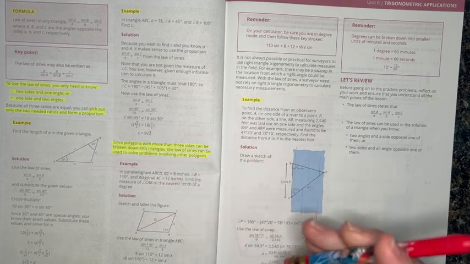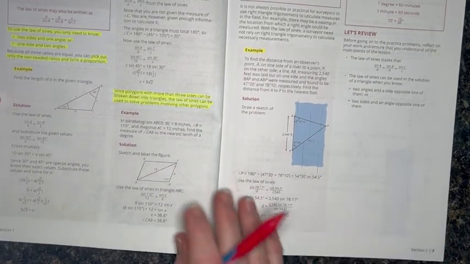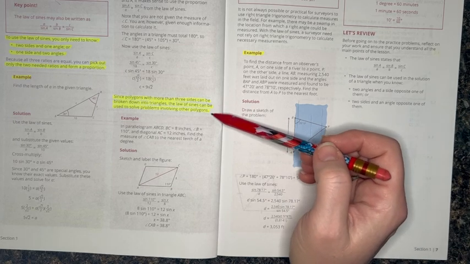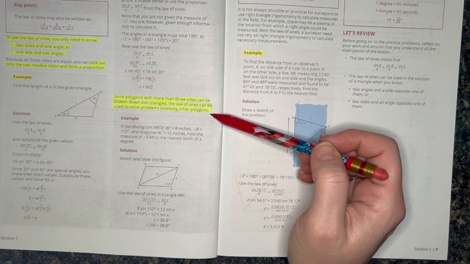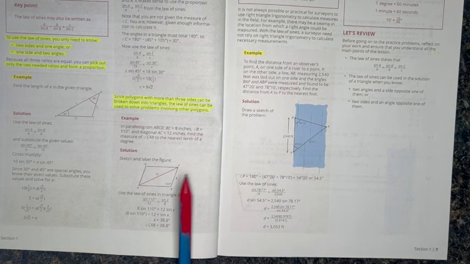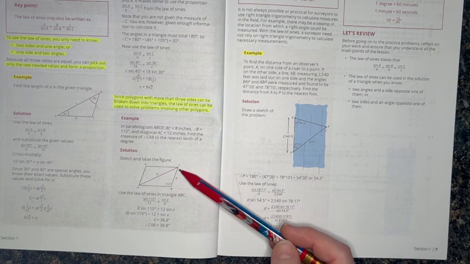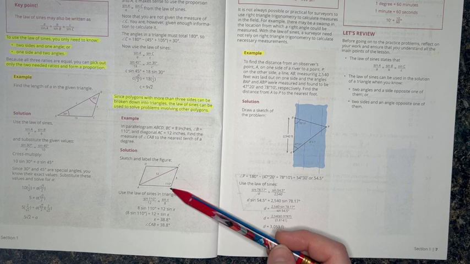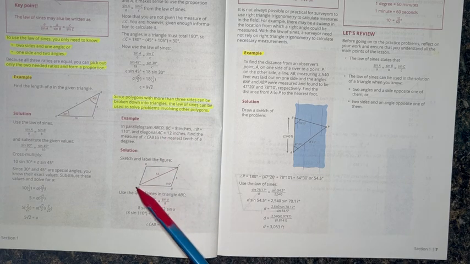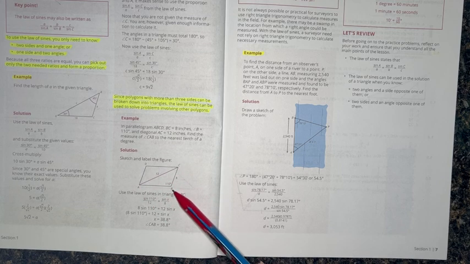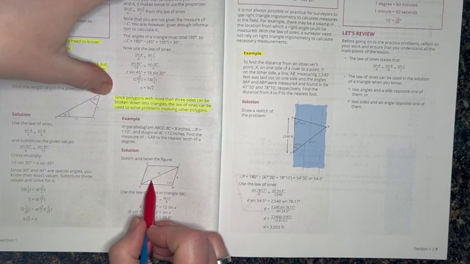It says here, since polygons with more than 3 sides can be broken down into triangles, the law of sines can be used to solve problems, including other polygons. It says in this parallelogram, BC is 8 inches, angle B is 110 degrees, and diagonal AC is 12 inches. Find the measure of CAB. Okay? We're trying to find the measure of this angle right here.